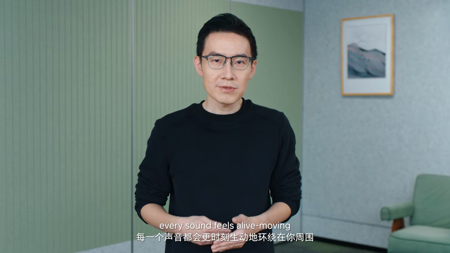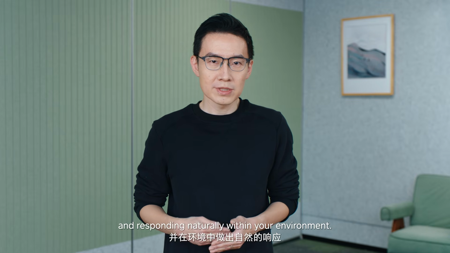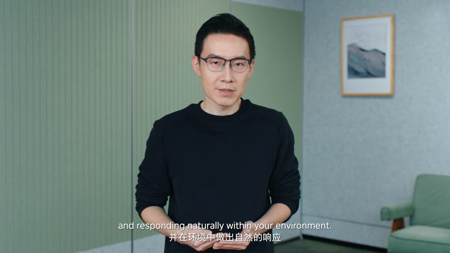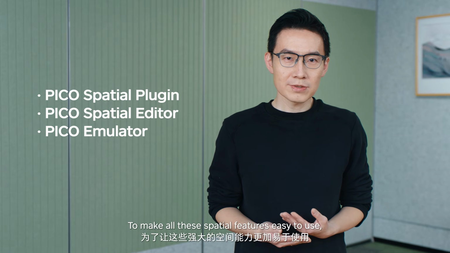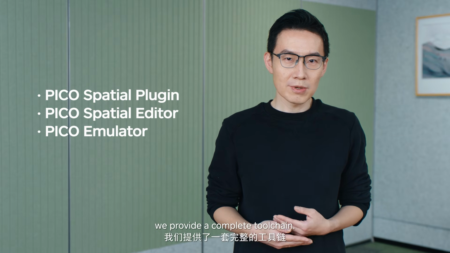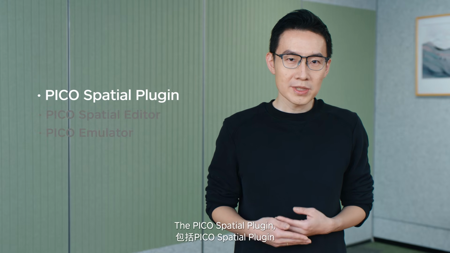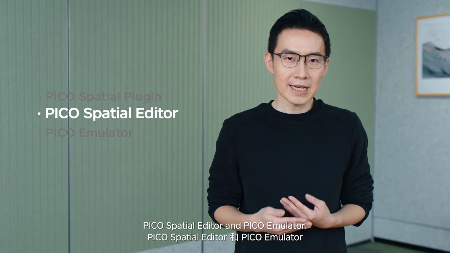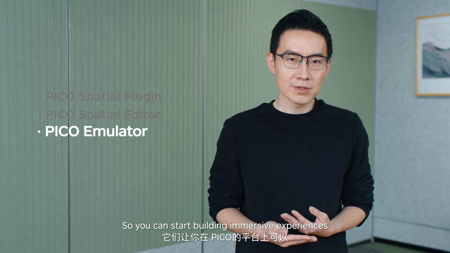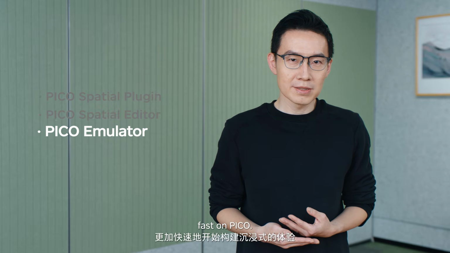Plus, with spatial audio for channels, ambient sounds, and 3D objects, every sound feels alive, moving, and responding naturally within your environment. To make all these spatial features easy to use, we provide a complete toolchain: the PICO Spatial plugin, the PICO Spatial Editor, and PICO Emulator, so you can start building immersive experiences fast on PICO.